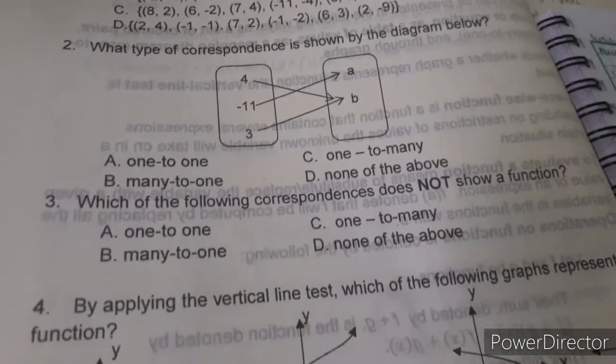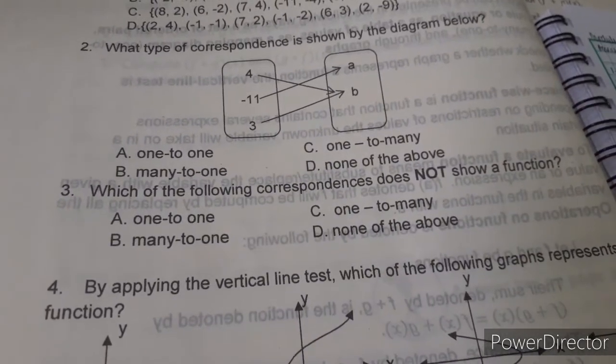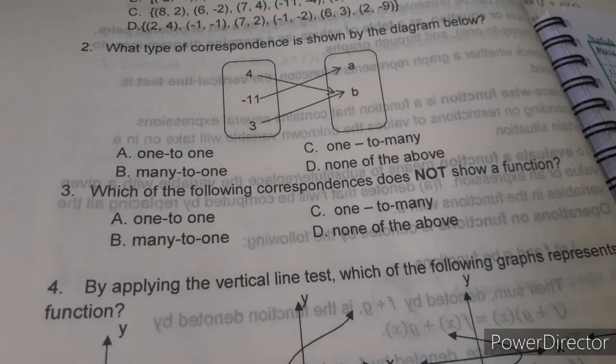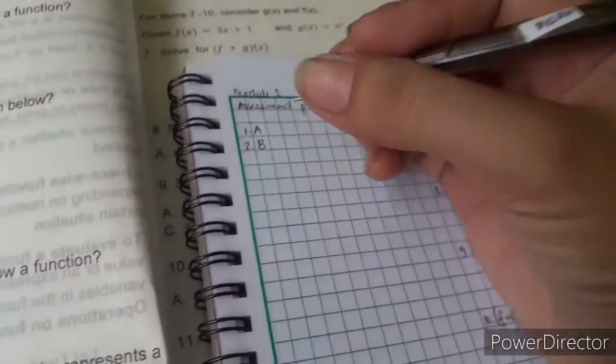Number 3. Which of the following correspondences does not show a function? Once again, as I have said in number 1, the first element should not be repeated. So therefore, letter C is the correct answer. 1 to many. 1 cannot be repeated to many. That is not a function, that is a mere relation.